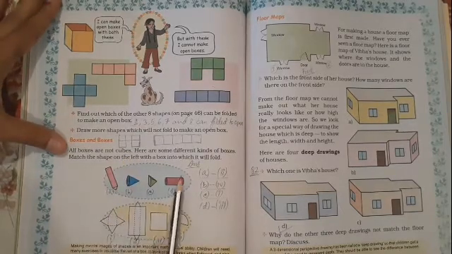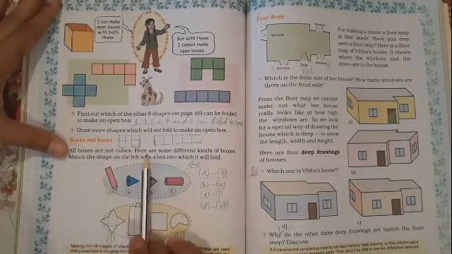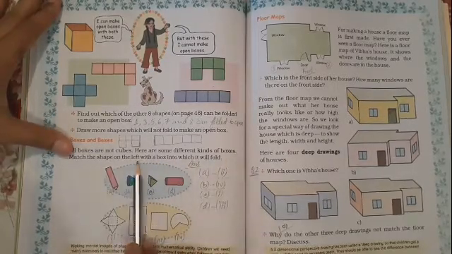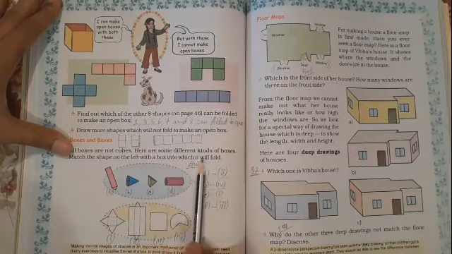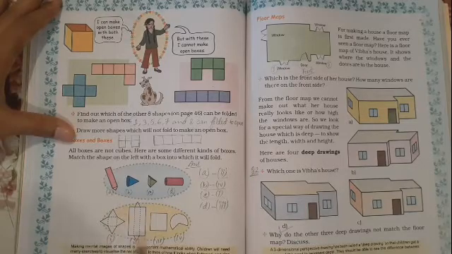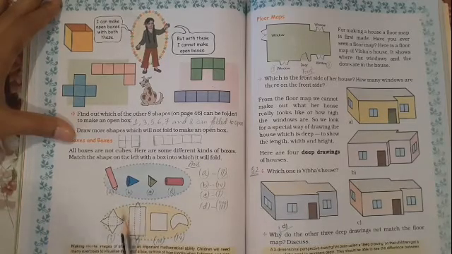You can see these boxes are not cubes. Here are some different kinds of boxes. Match the shape on the left with a box into which it will fold. You can see these are the cutouts of these shapes.